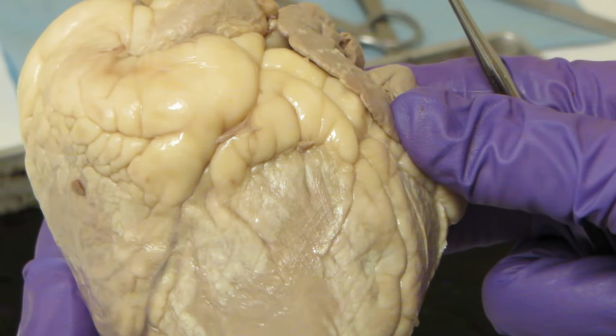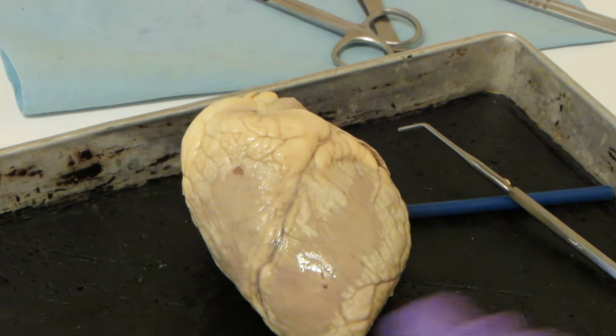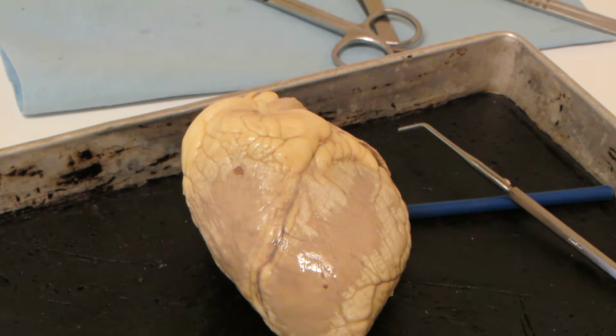anterior view. Okay, and that is the external anatomy of the heart. And we'll come back and we'll do some internal anatomy momentarily.